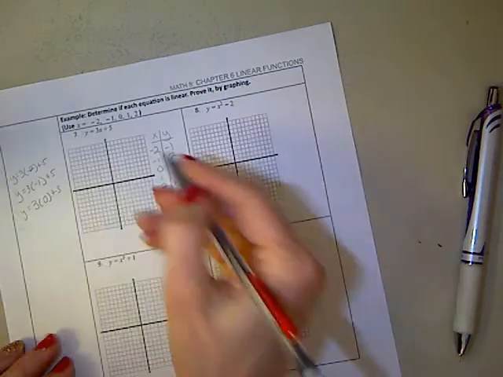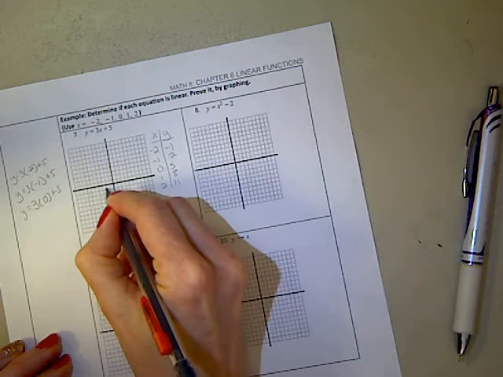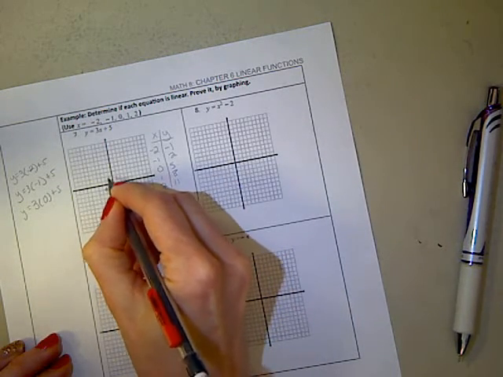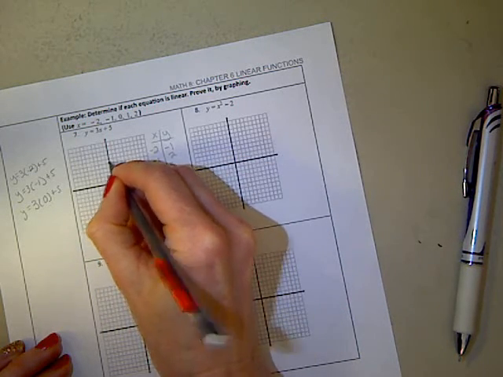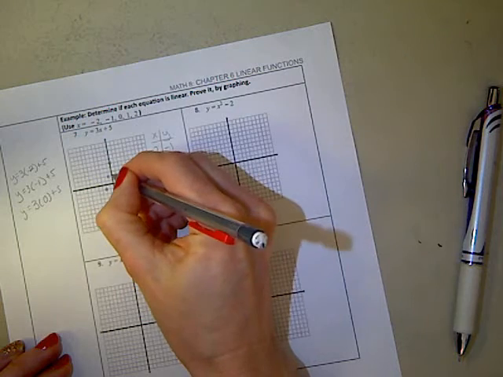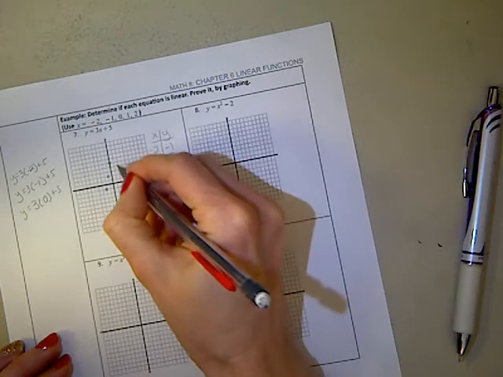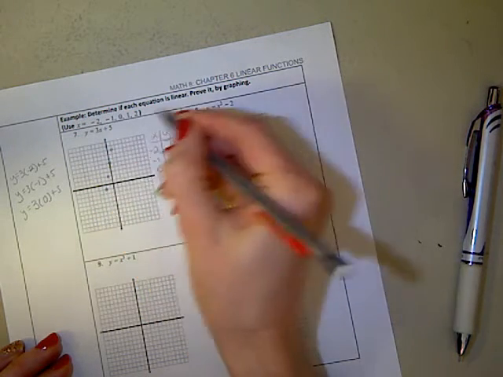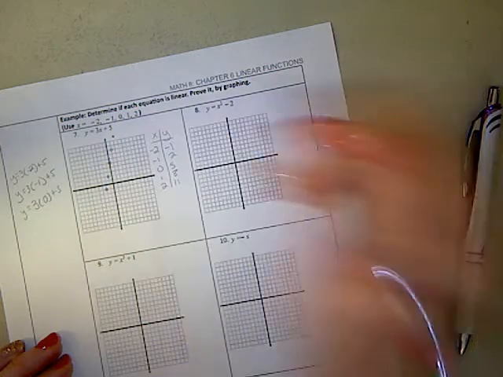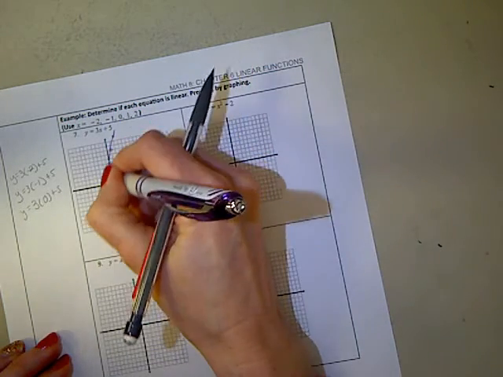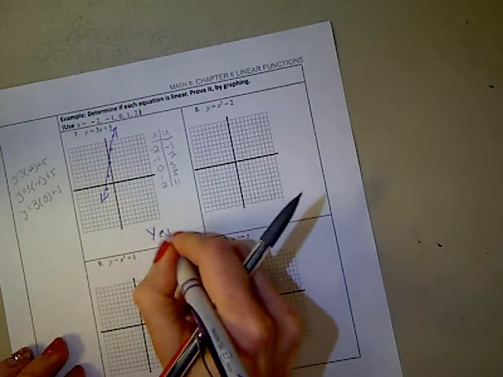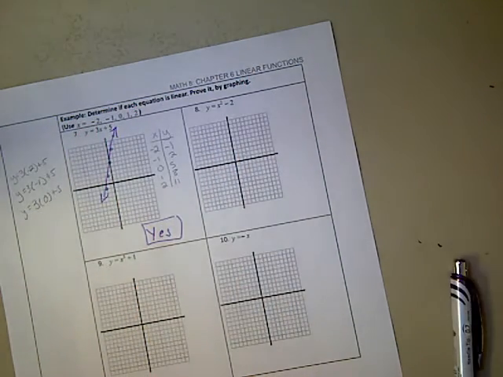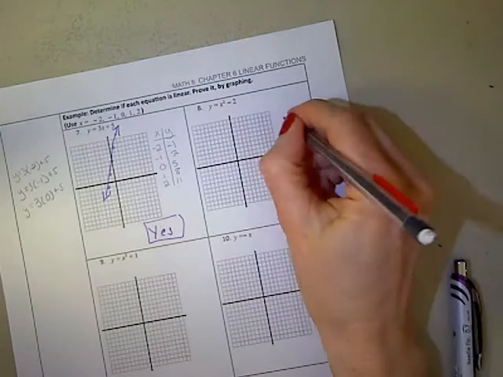So graph your points. -2, -1, -1, 2, 0, 5, 1, 2, 3, 4, 5, yep. And then 1, 8, and then the 11 will go off. Connect the dots, you do get a straight line. So yes, this is linear. Okay, next one, same idea.